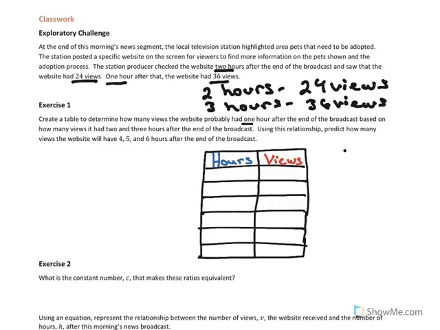Okay, so here's my table. I've labeled it hours and views. And to start with, let's put in our hours because it says we need to start with 1, and they've already given us 2 and 3. Let's go ahead and fill out the rest, 4, 5, and 6.